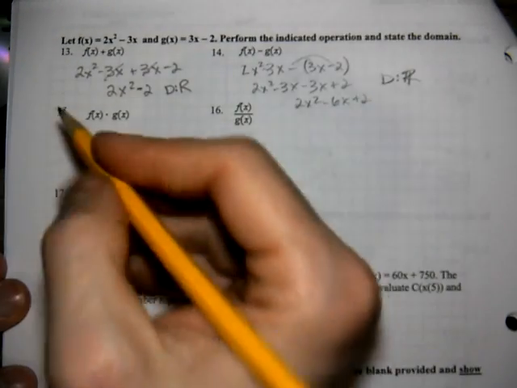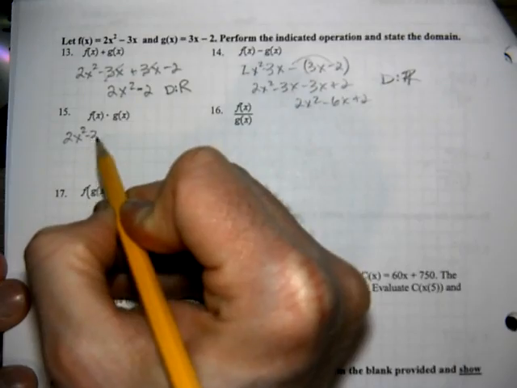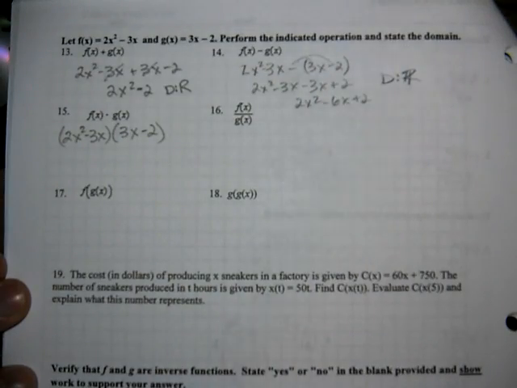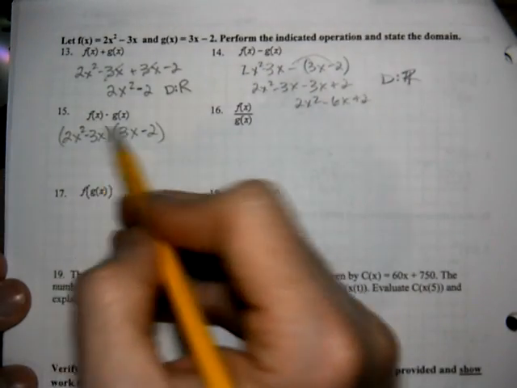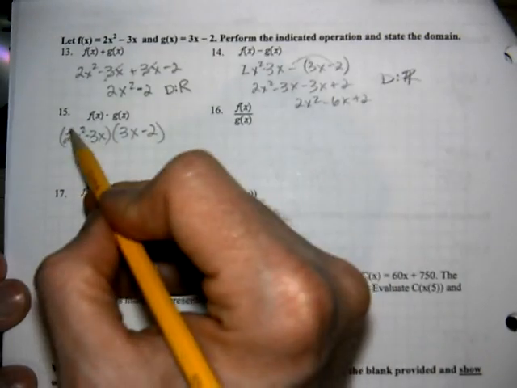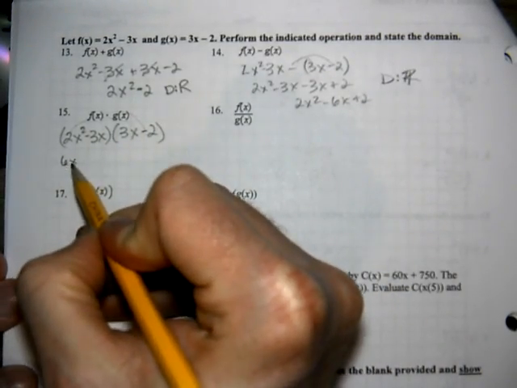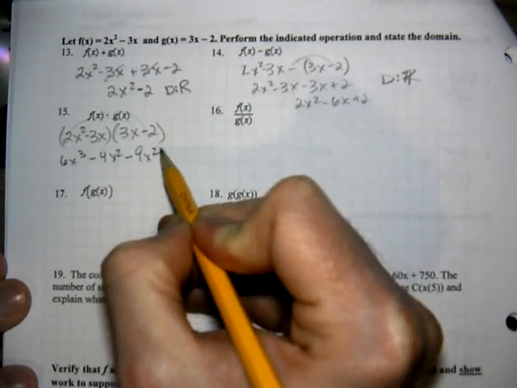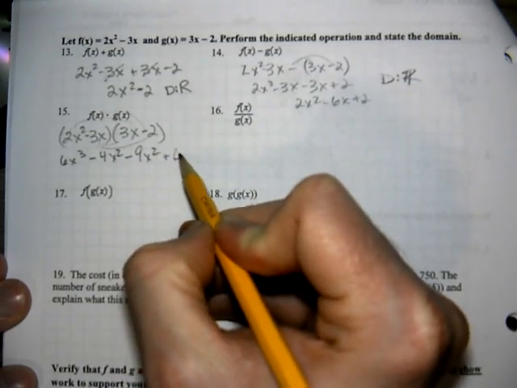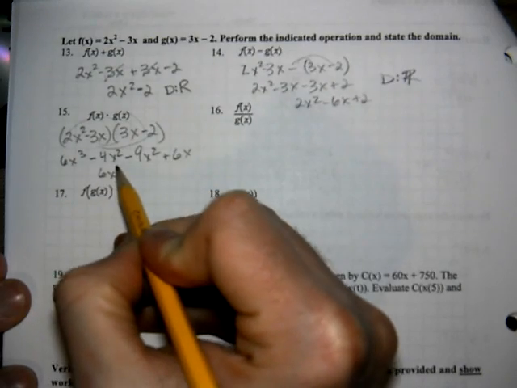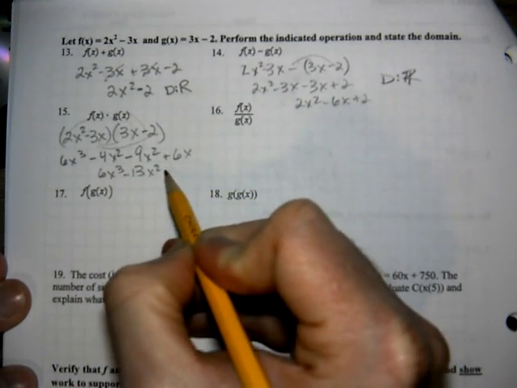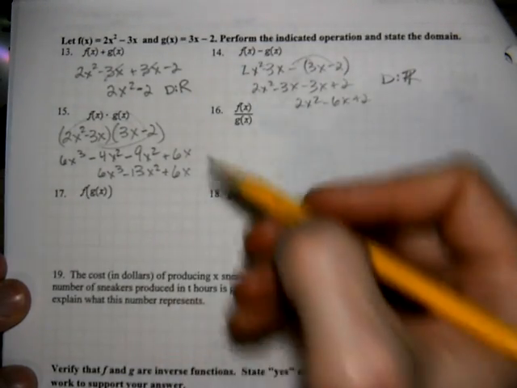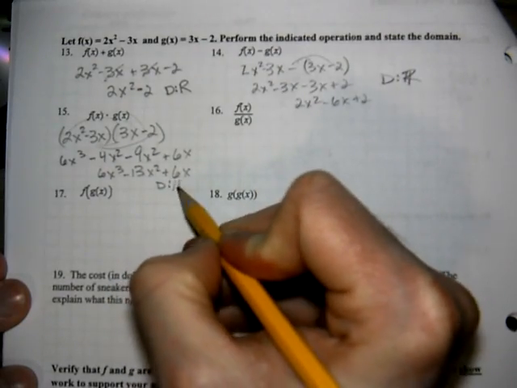We're going to multiply 2x squared minus 3x by 3x minus 2. So we're multiplying two binomials, so this is where we're going to FOIL together. So we get 6x cubed minus 4x squared minus 9x squared plus 6x. Leaves us with 6x cubed minus 13x squared plus 6x. Again, the domain would be all real numbers.